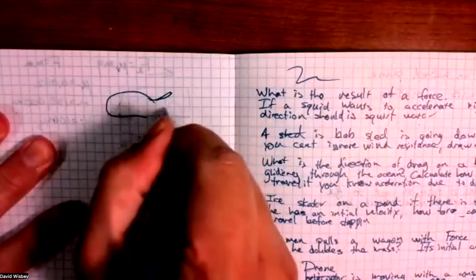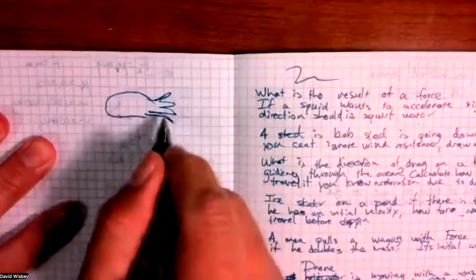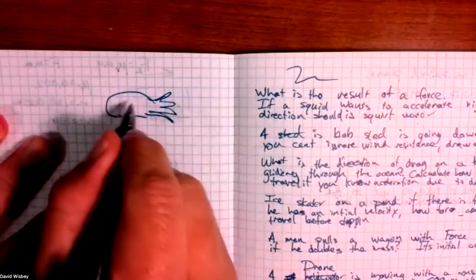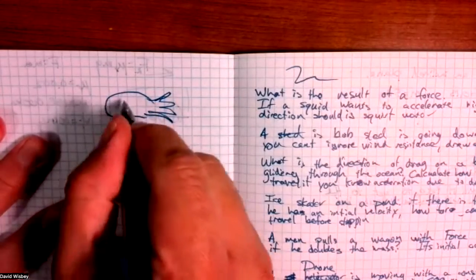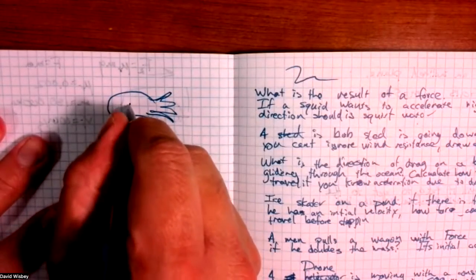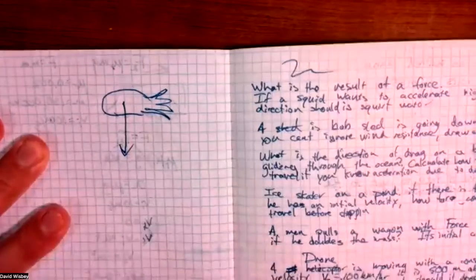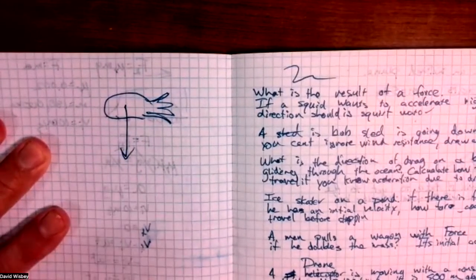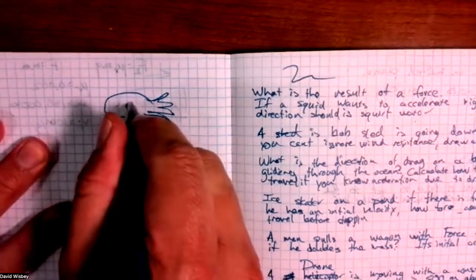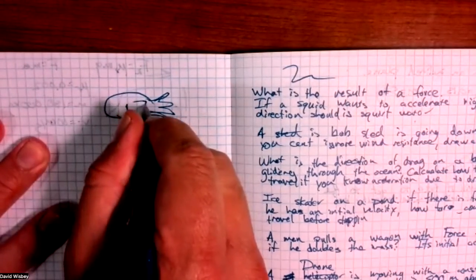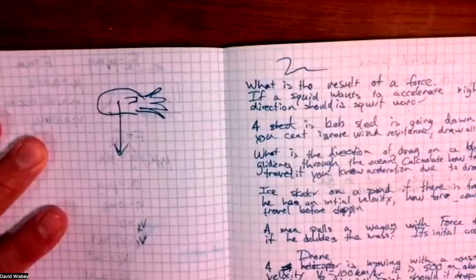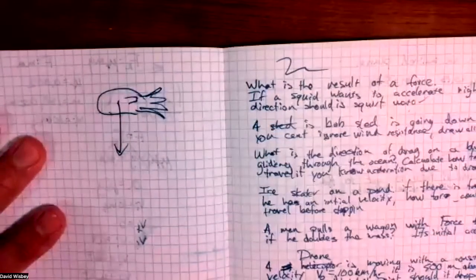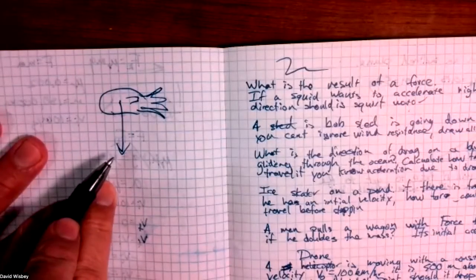All right, so here's my squid. The squid shoots up. If it wants to go, say, this way, let's say it wants to move this way. If it's going to go down, which way should it shoot water out of its jets to get it to move? What direction? Let's say it could somehow shoot water in any direction. Somebody tell me, which way should the squid shoot water if it wants to move this way?